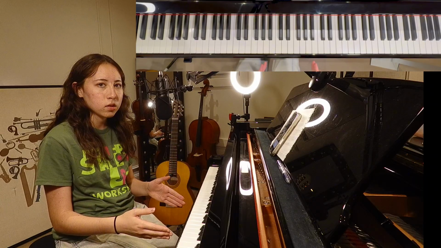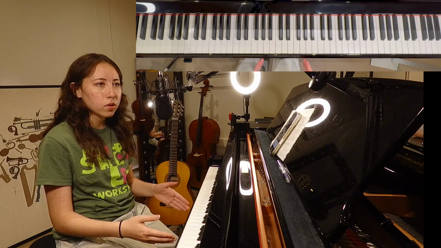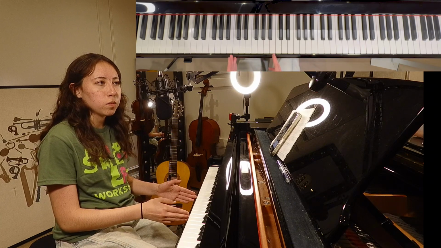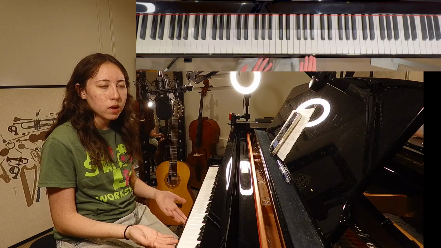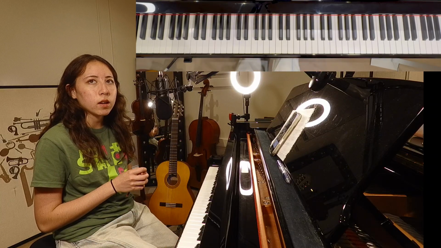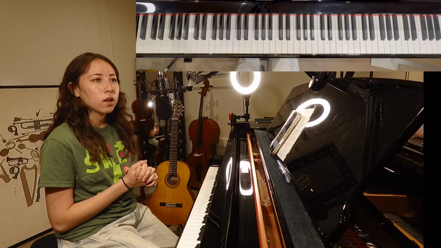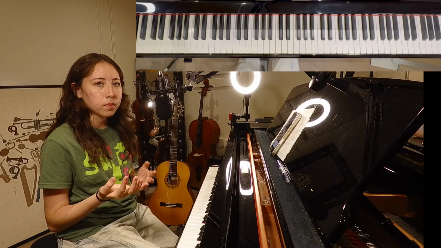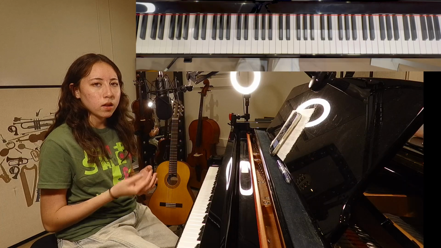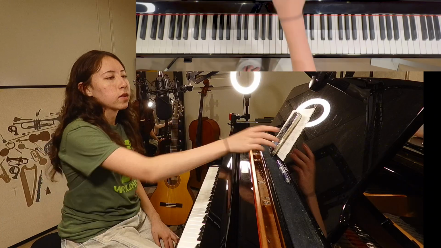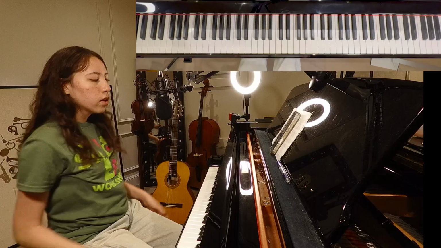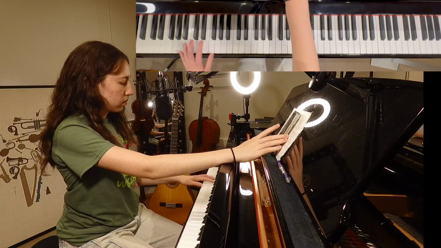transposition of the melody. You play the melody and then you just play the same thing again in a different key. An example of this would be Aladdin's A Whole New World. I'll play it for you and then briefly explain it. So it starts in D.